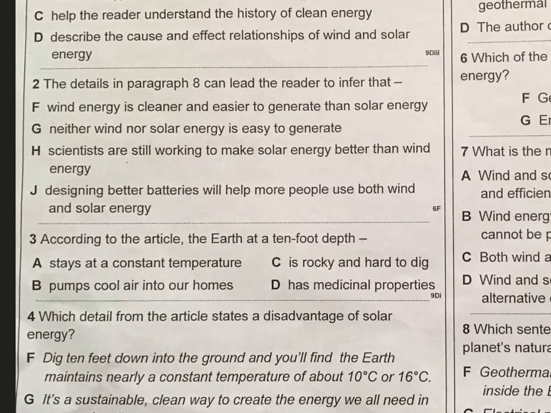Now let's look at question number 2. The details in paragraph 8 can lead the reader to infer that, well, this question's asking me about paragraph 8. And it's asking me to make an inference. That's a logical guess based on the clues that are in paragraph 8. So what do the clues lead me to believe?